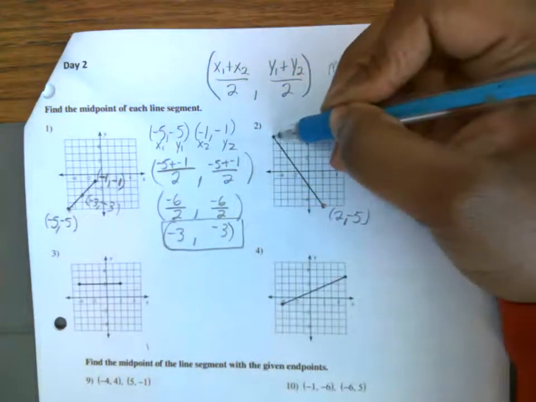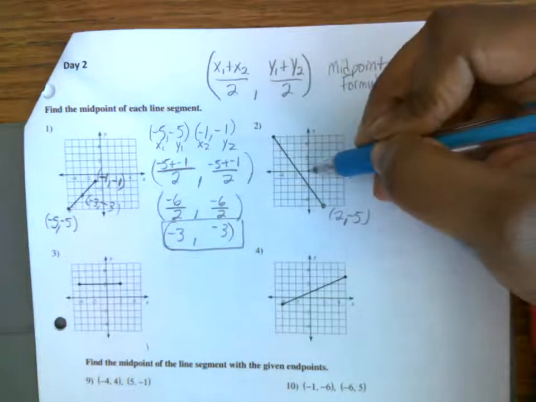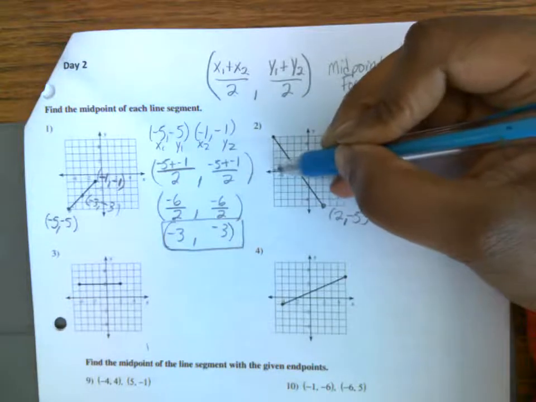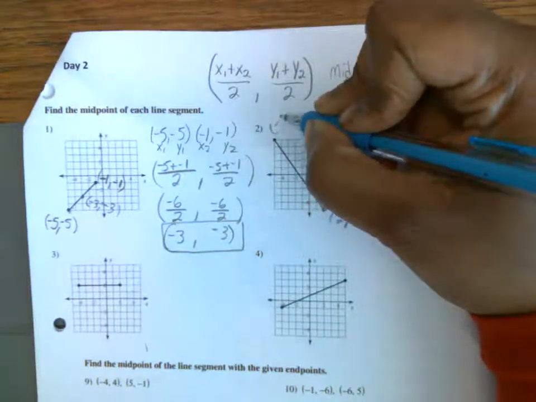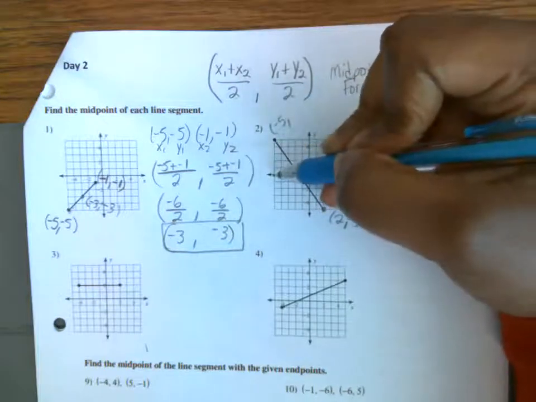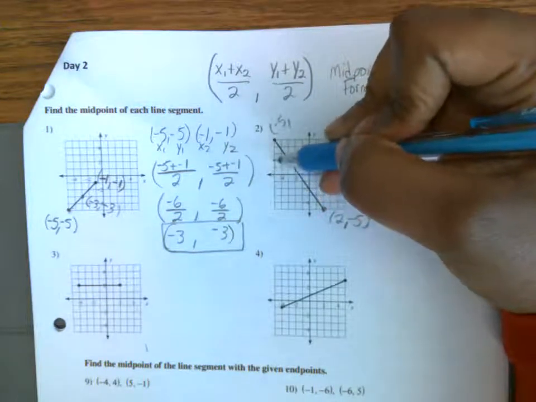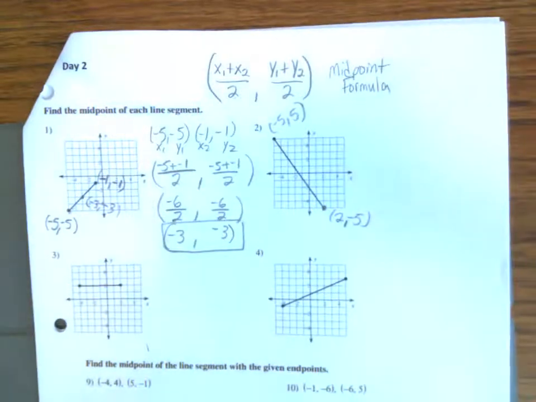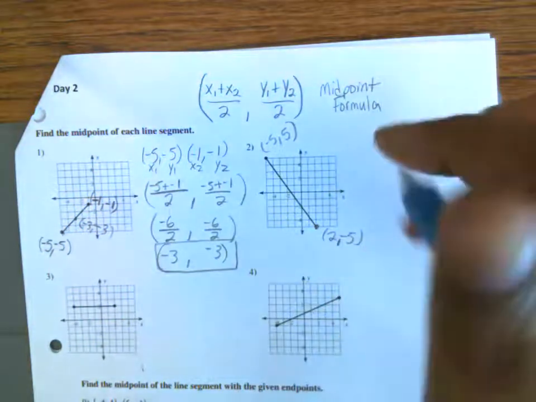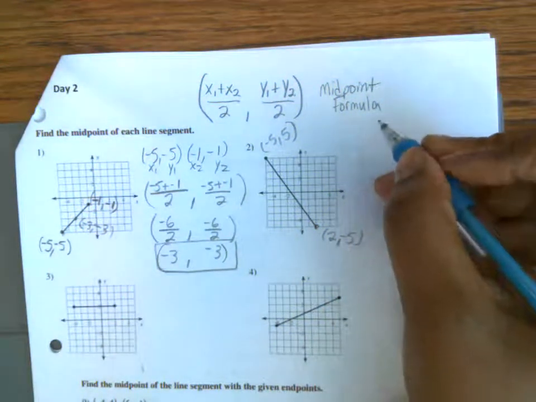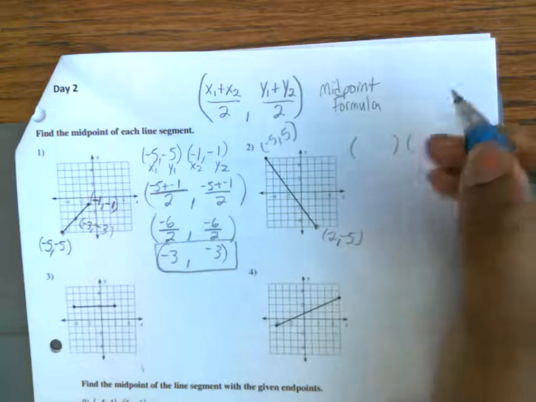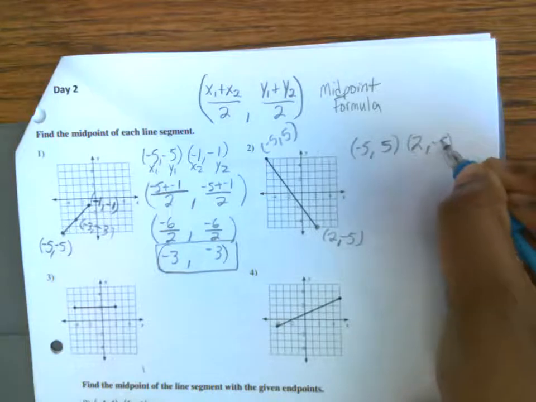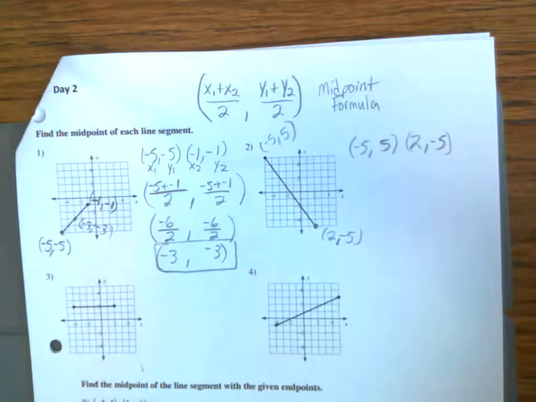The point that's up here, the ordered pair, let's start at the origin, go to the left, -1, 2, 3, 4, 5. So this is -5, comma, and you're going up. So that's +1, 2, 3, 4, 5. Okay. So now you have your 2 ordered pairs. You have -5, +5, and 2, -5. Doesn't matter which one you write first, okay?